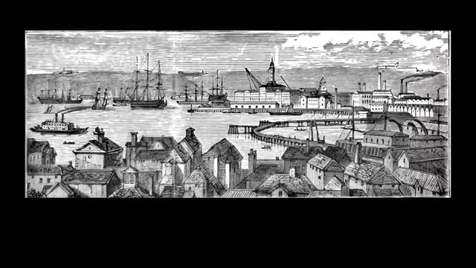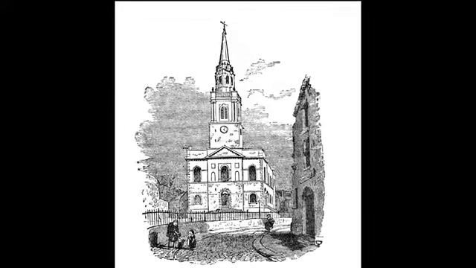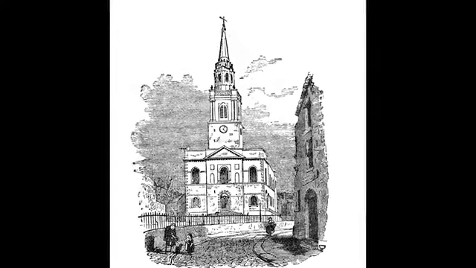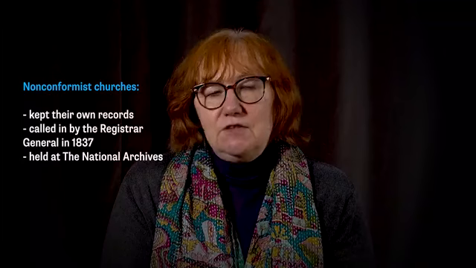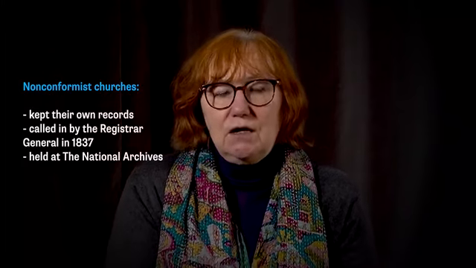Although most records in this period are held in local record offices, there are some exceptions. If you look for the baptism of Russell Scott in Portsmouth, you wouldn't find it, because, unlike his future wife, he wasn't baptised in the Church of England, because his family belonged to the substantial minority of the population who were nonconformists. These churches kept their own records, and their registers were called in by the Registrar General after the start of civil registration in 1837, and we hold them here at the National Archives.